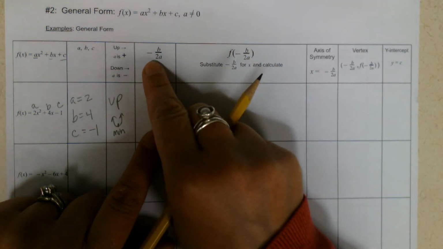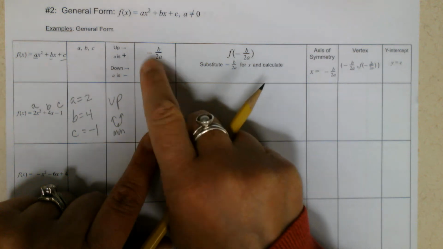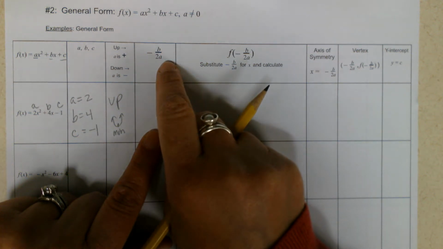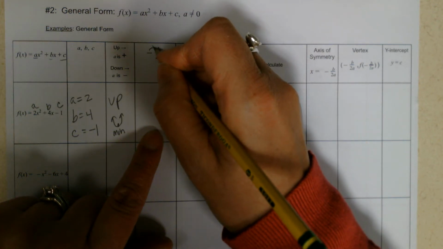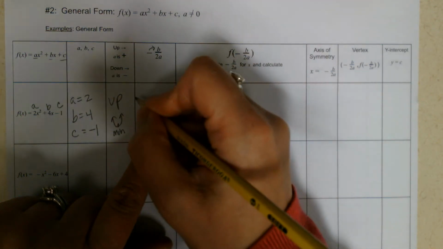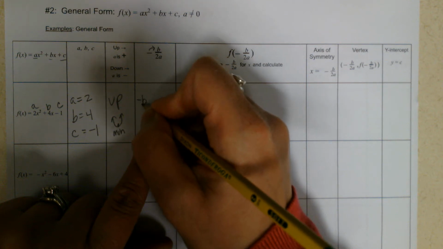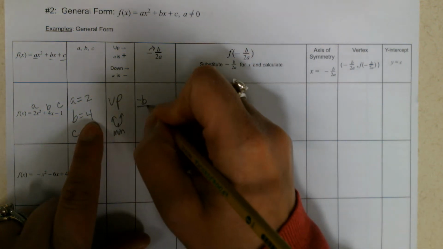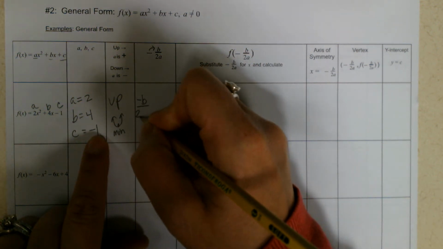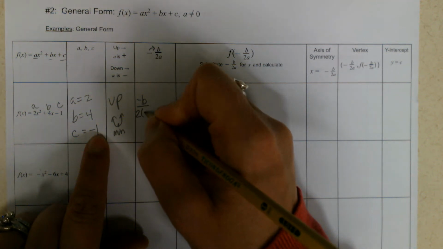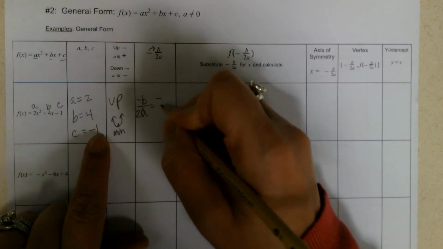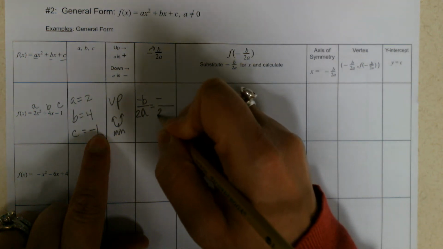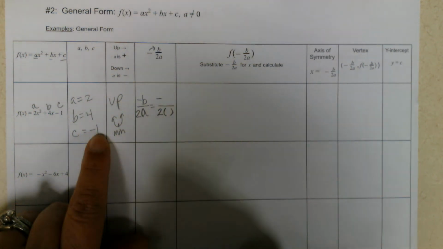What we're going to have to do is the opposite of b divided by 2a. Notice how I said that. I like to put my negative up next to my b. So I'm going to do the opposite of whatever my b value is divided by 2 times whatever my a value is. So let's do that. The opposite divided by 2 times whatever my a value.